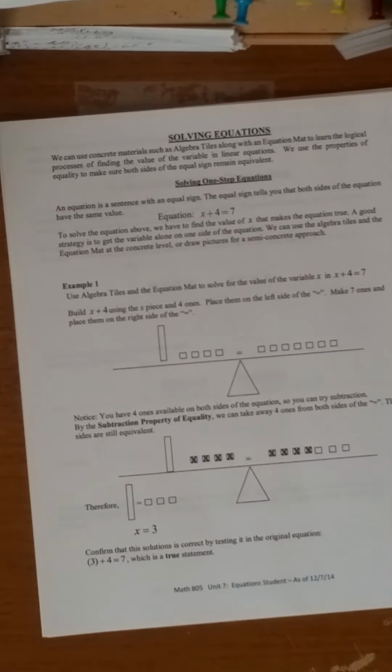So when you're solving over here, what we're going to be doing in this next section is we're going to be solving equations using tiles. Okay? We will do that in our next video.